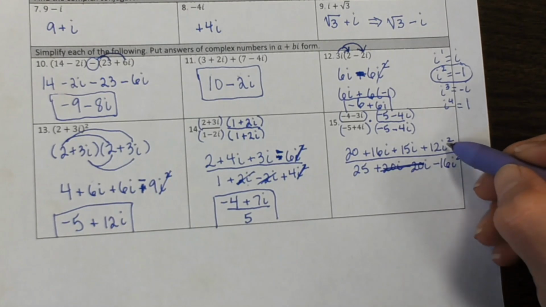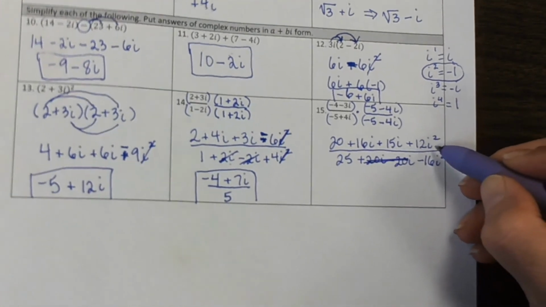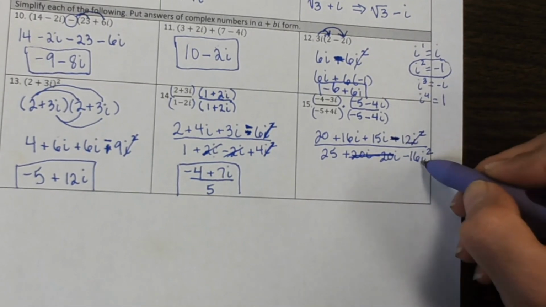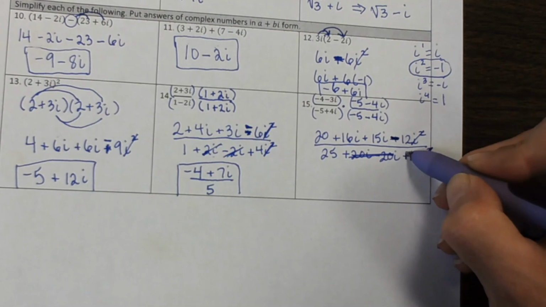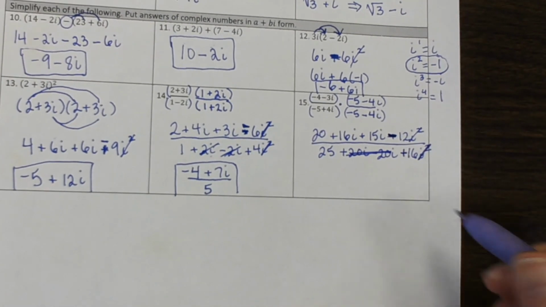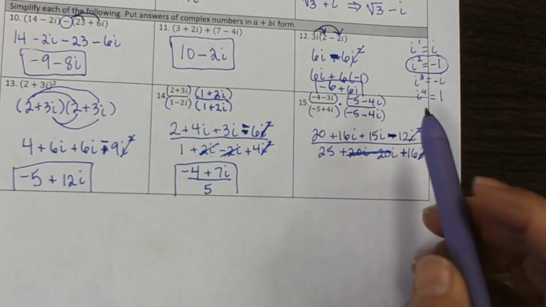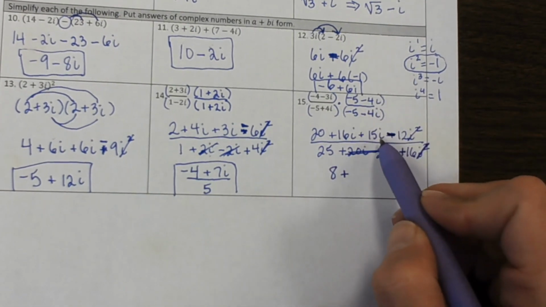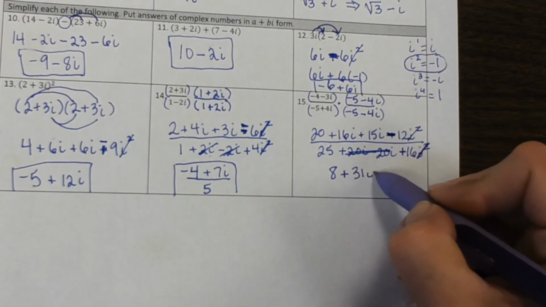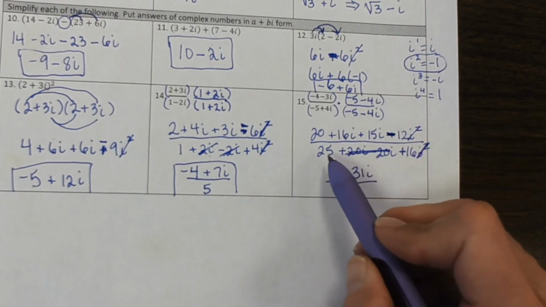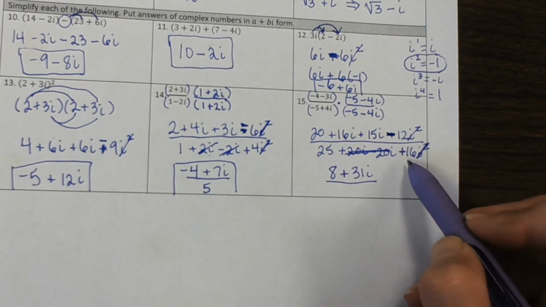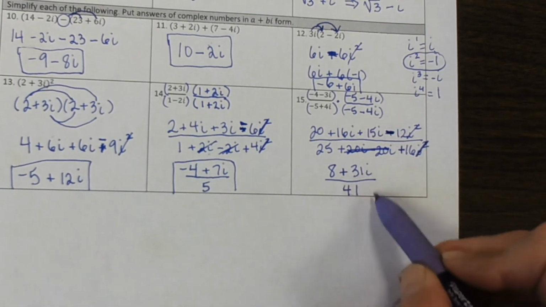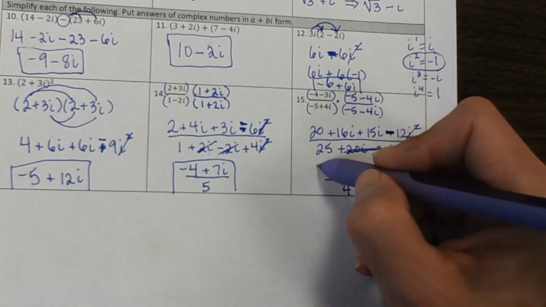We see these i squareds over here. So I can cross out this i squared and change that to a negative. I can cross out this i squared and change that to a positive. So we're going to combine our real numbers. 20 minus 12 gives me 8. Plus 16 and 15 is 31i, over 25 plus 16 is 41. And again, I have no more imaginary numbers in my denominator, so it is simplified.